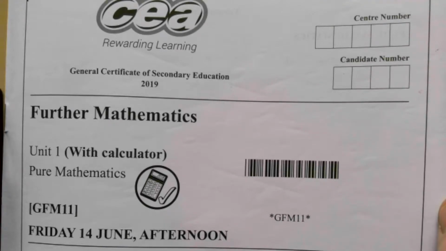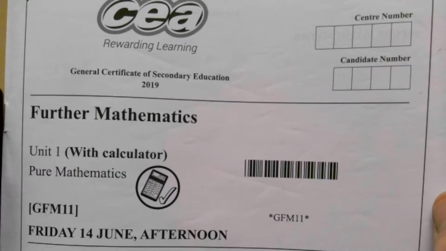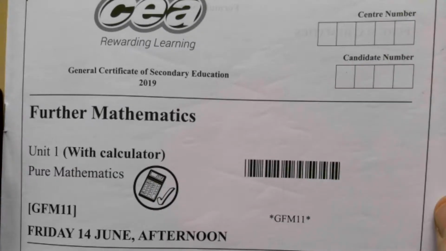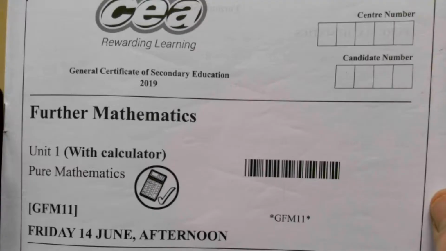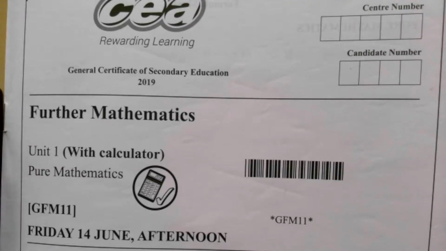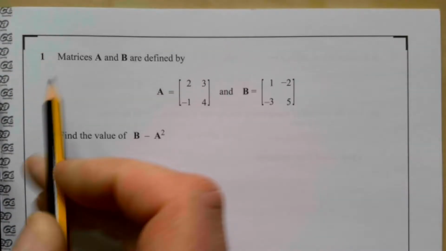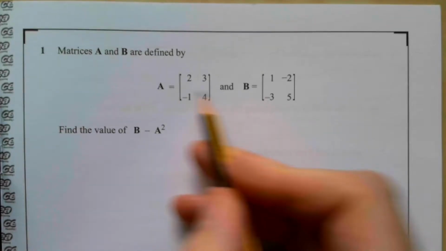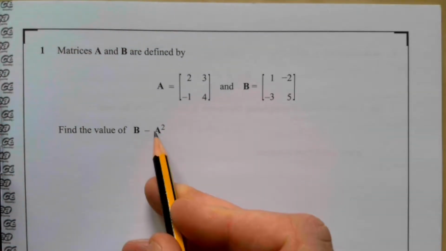This is GCSE Further Maths from CCEA, and we're looking through the pure 2019 past paper. So let's take a wee look at question 1. Question 1 says the matrices A and B are defined by A and B. Find the value of B minus A squared.